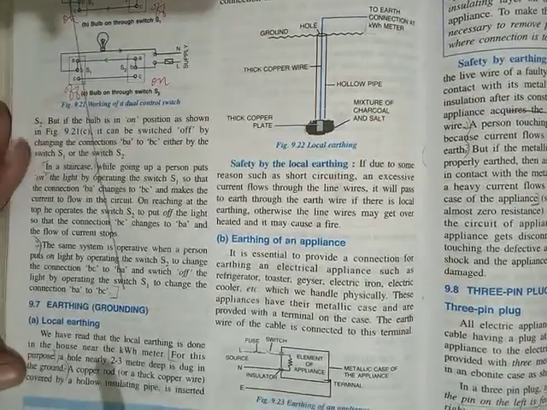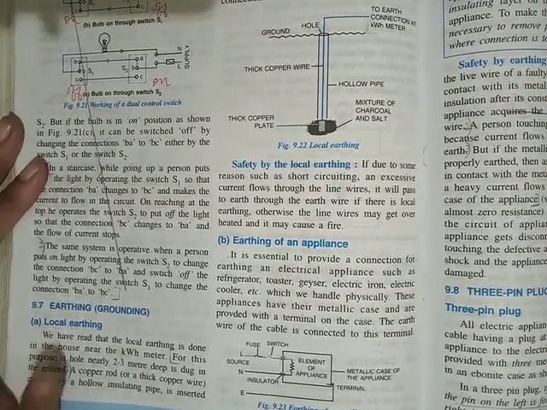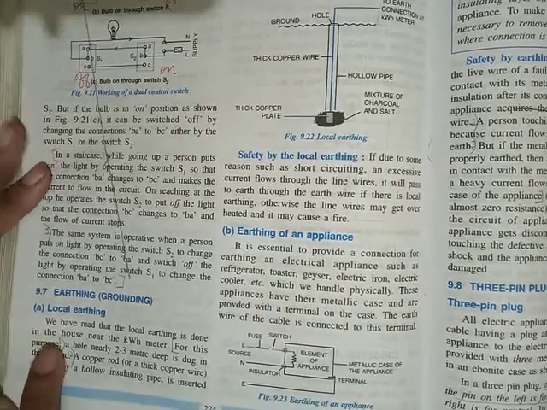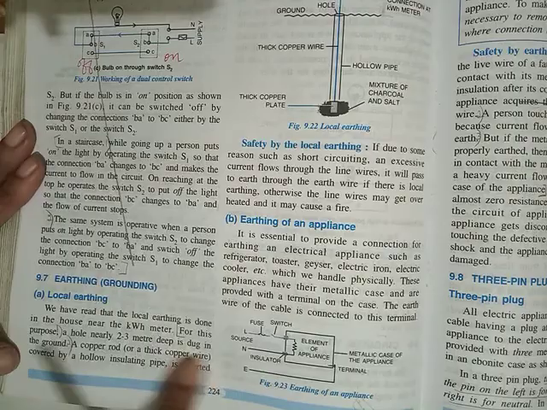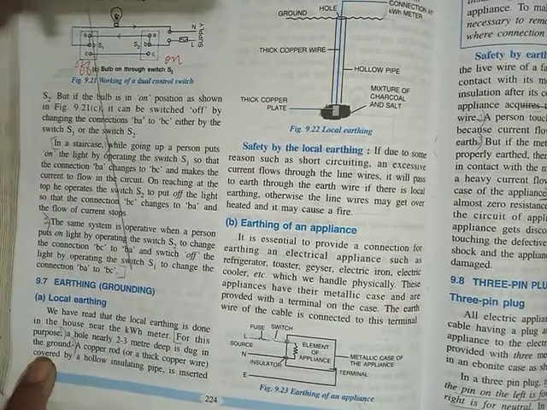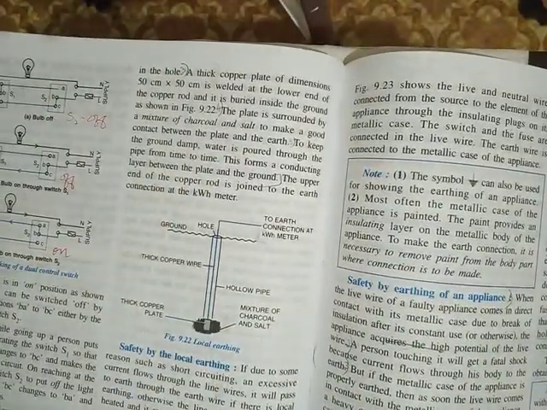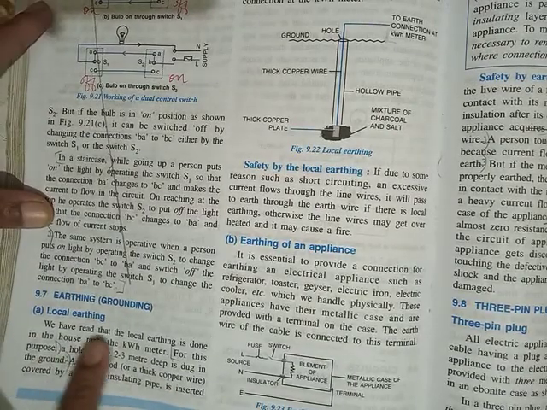Let's see this. This is called local earthing. Near your kilowatt hour meter, near the meter, they will do this thing. Point number 1: a hole nearly 2 to 3 meters deep is dug in the ground. A copper rod or a thick copper wire covered by a hollow insulating pipe is inserted in the hole. That's point number 2.